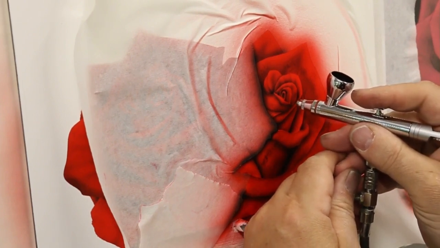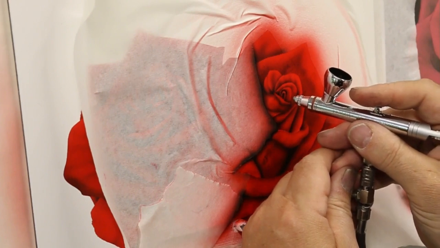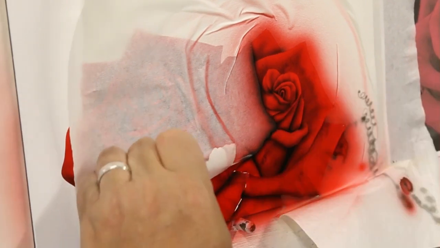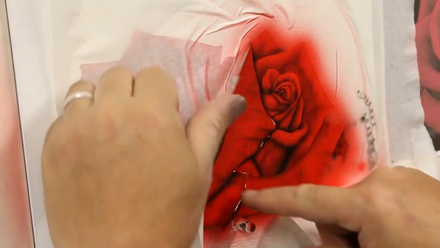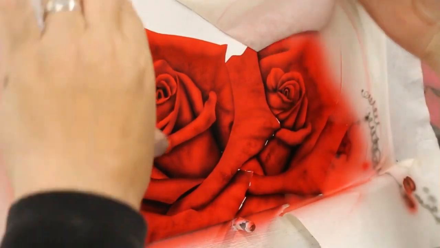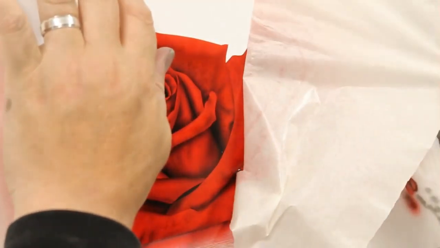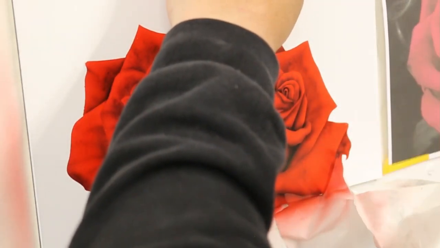And then along each edge. There we go. There will be some white marks, but it's not too bad. We've got a few white marks we've got to deal with. But there's our 2 roses. Pull that in.